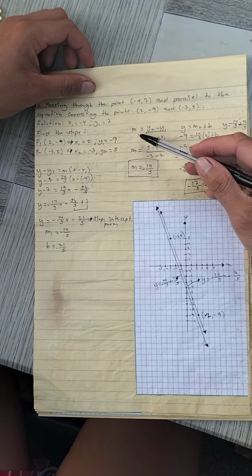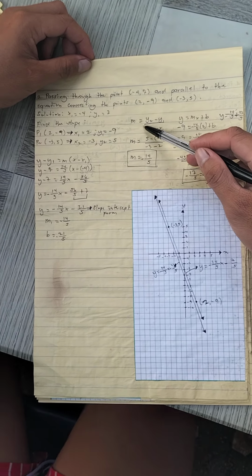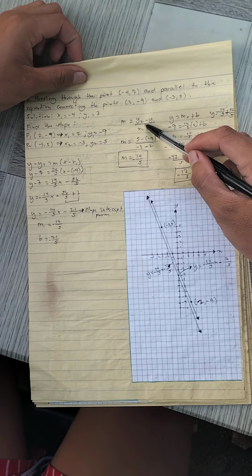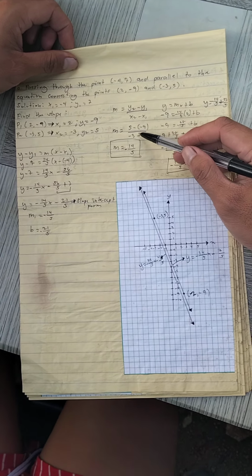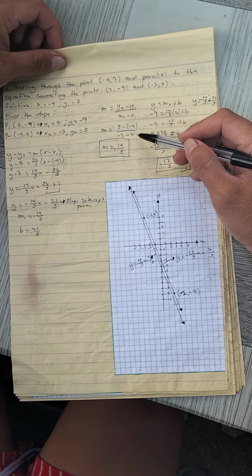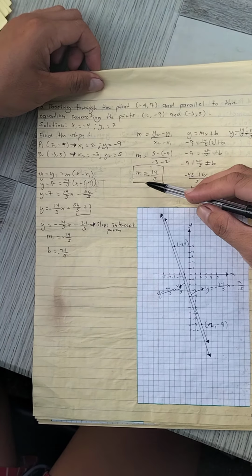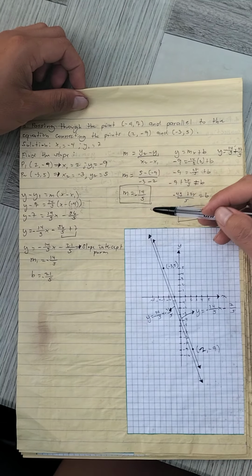So, this is the formula of slope, m is equal to y sub 2 minus y sub 1 over x sub 2 minus x sub 1. So, 5 minus negative 9 over negative 3 minus 2. So, this is the result. The slope is equal to negative 14 over 5.